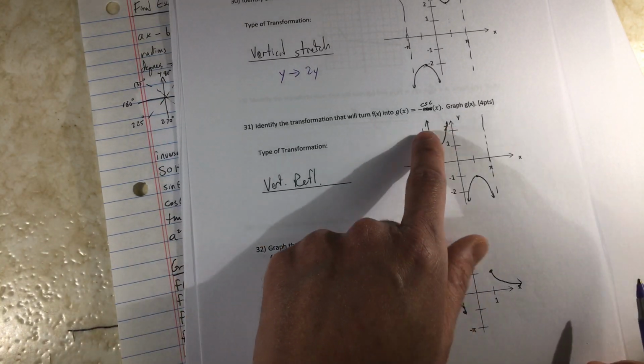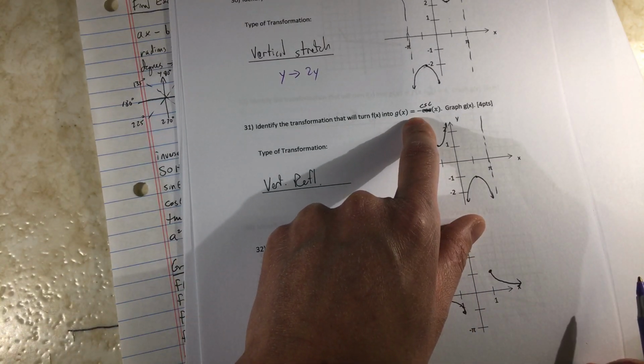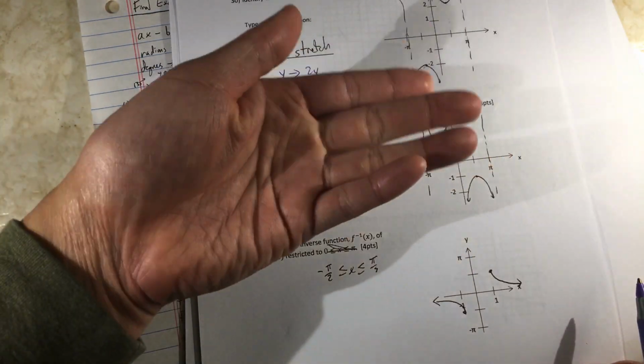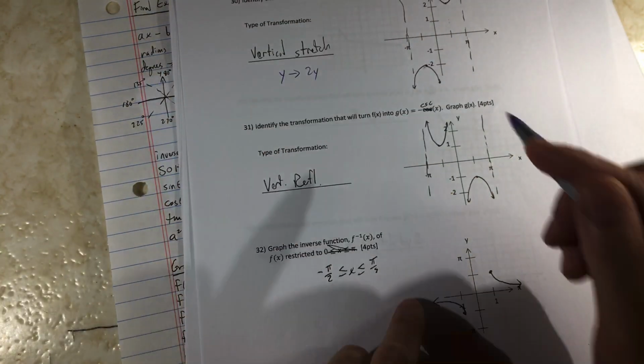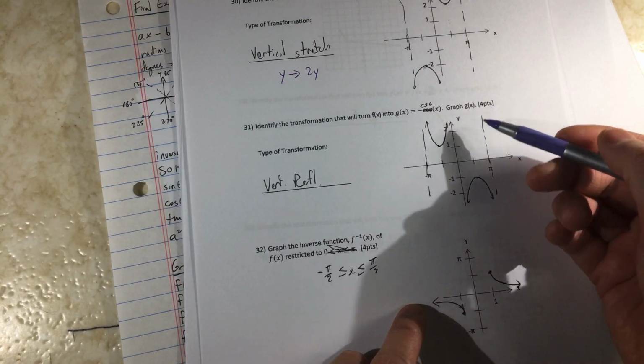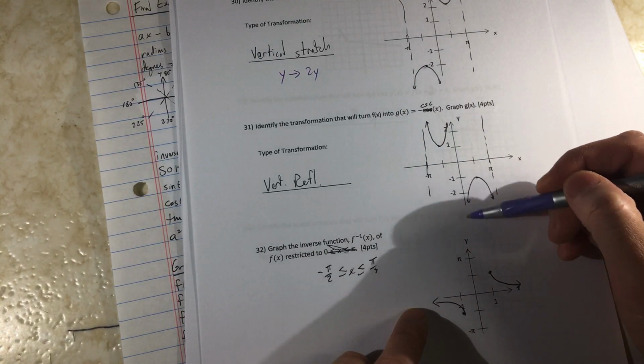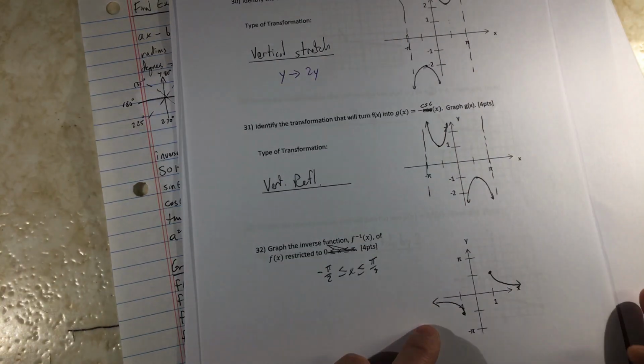And then we have the negative cosecant, which is a vertical reflection. So you basically just take it like this and you flip it over, right? So we had a U over here, and then it got flipped over. And we had a U down here, and that got flipped over.